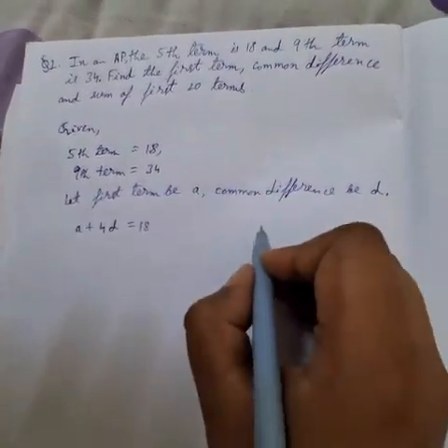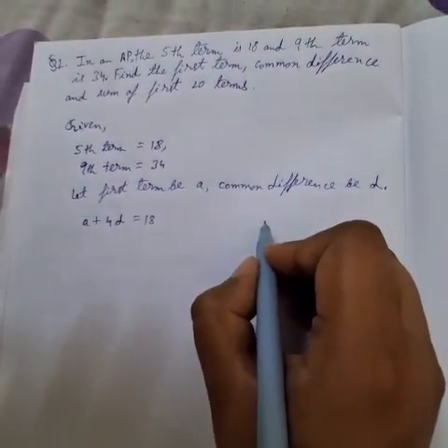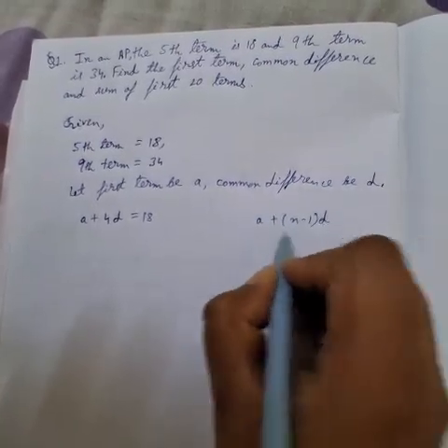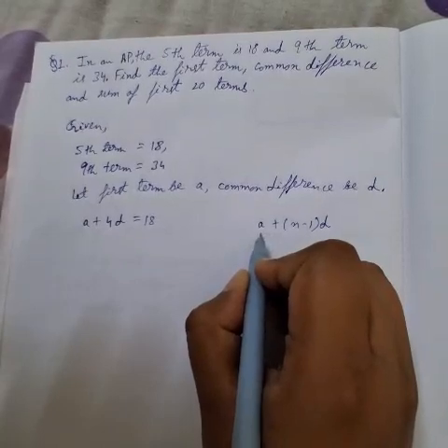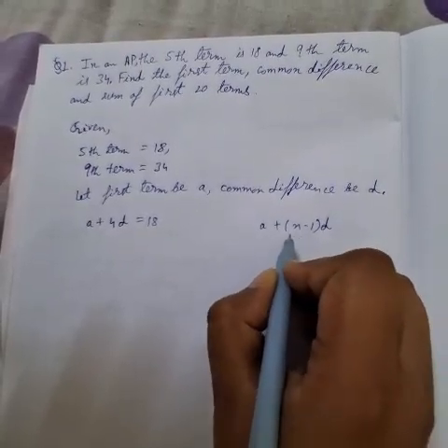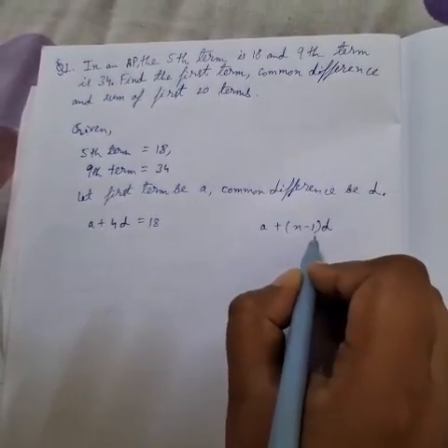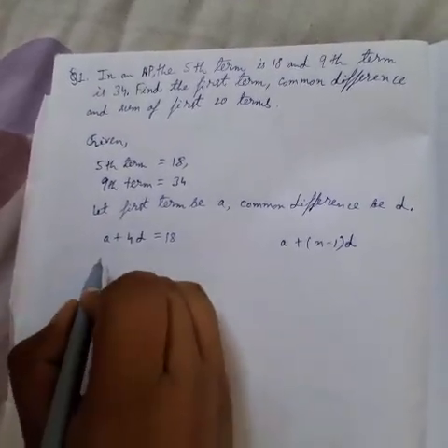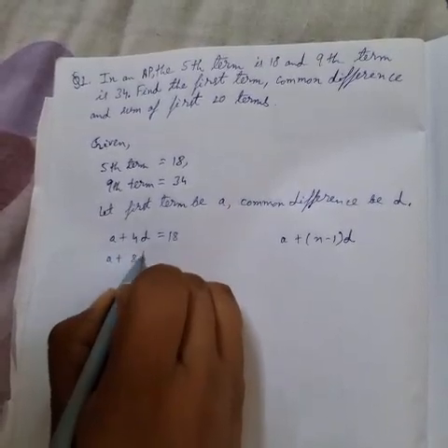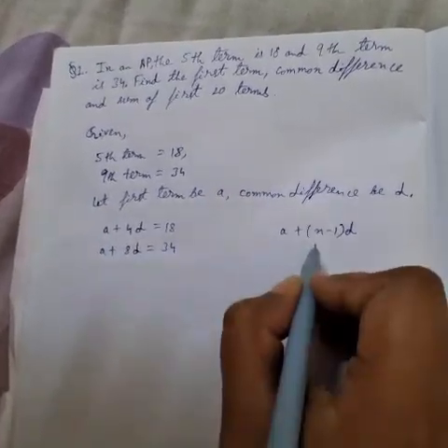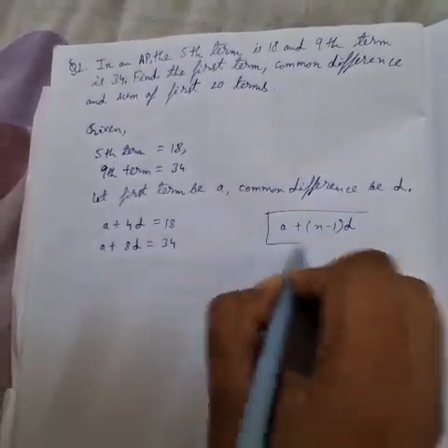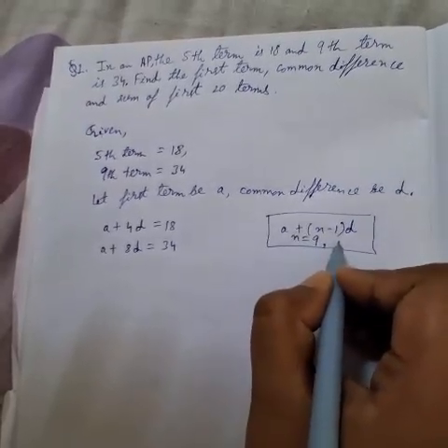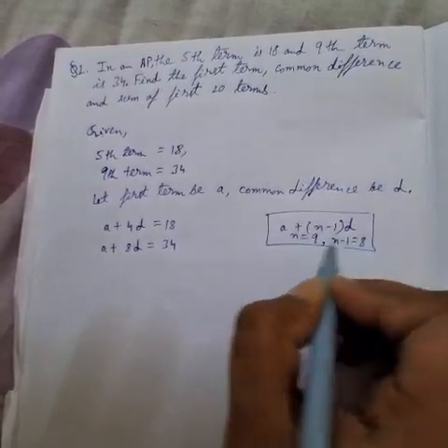Since we know that any term in an arithmetic progression is a plus n minus 1 into D, where D is the common difference, a is the first term, and n minus 1 is the n minus 1 term. Now a plus 4D equals 18, and we can also write a plus 8D equals 34. n minus 1 means, suppose n equals 9, that is the ninth term, then we have to write n minus 1 as 8.